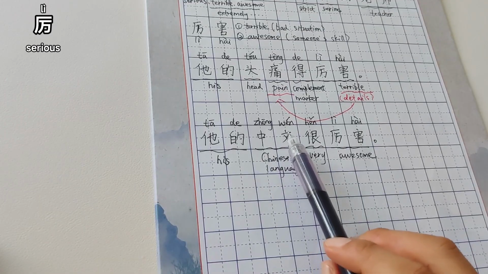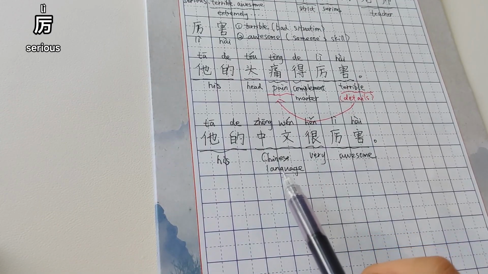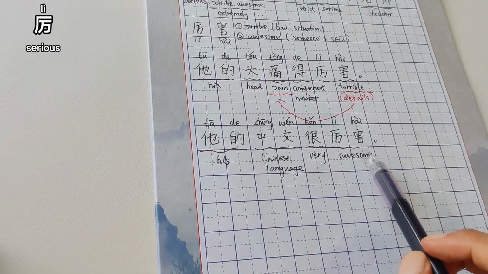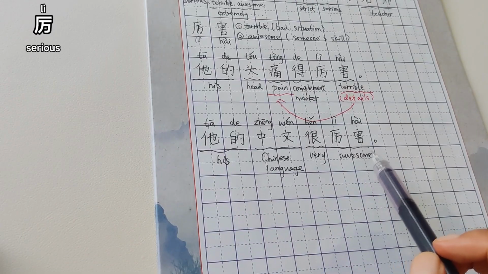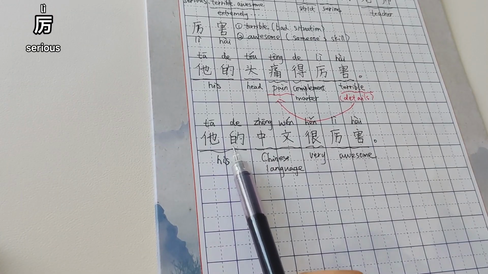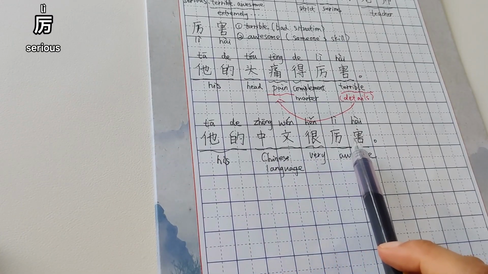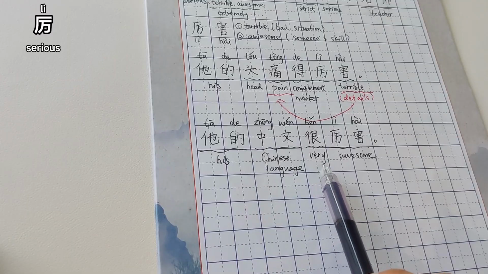This is his Chinese language skill. So 厉害 here it refers to awesome. Together, 他的中文很厉害. His Chinese is awesome. His Chinese is very good.